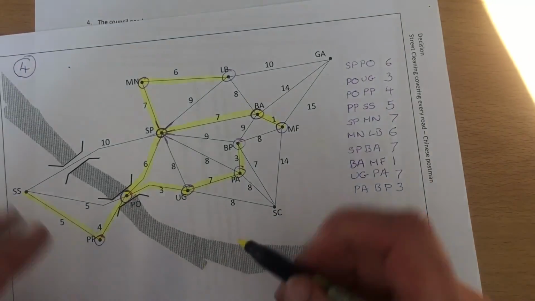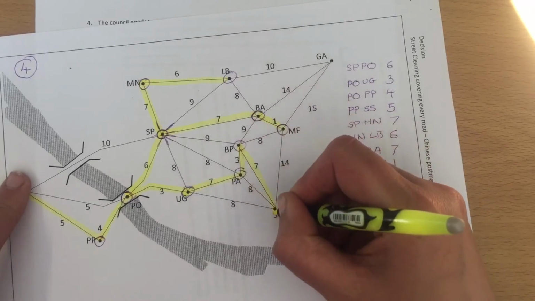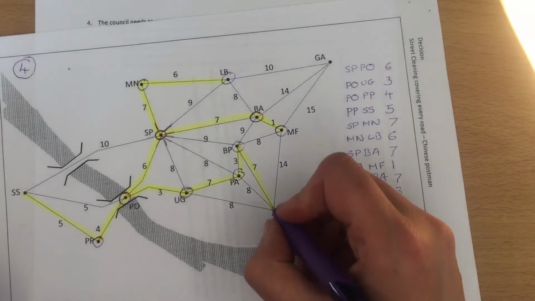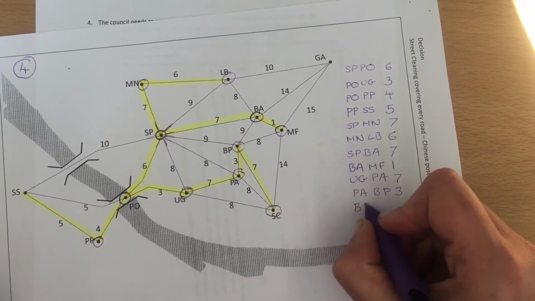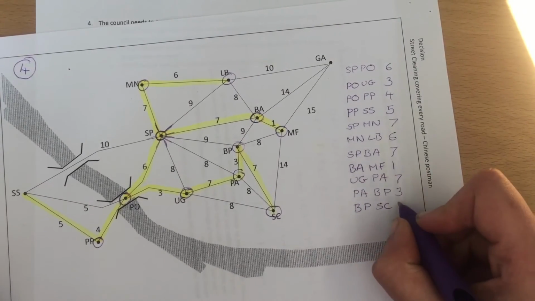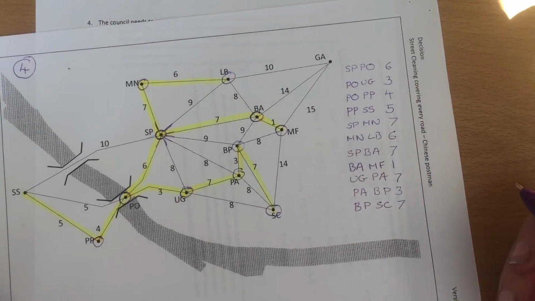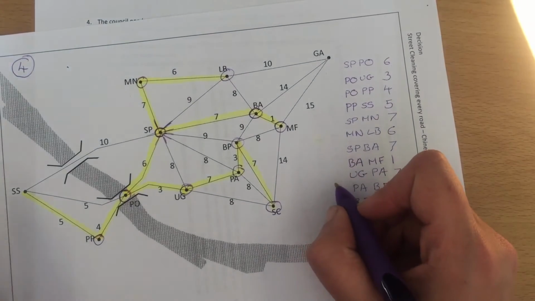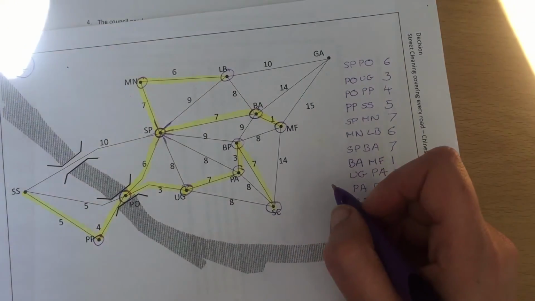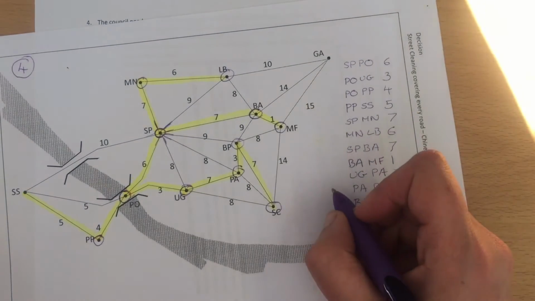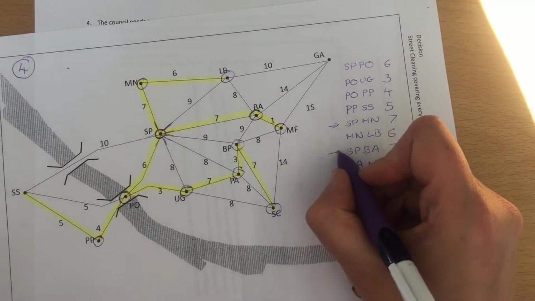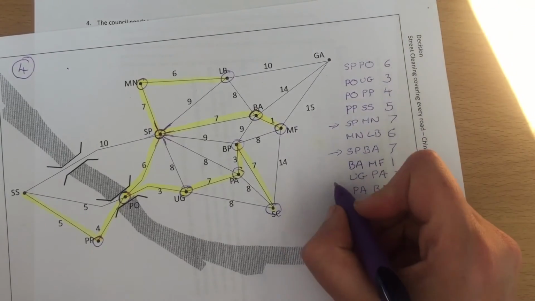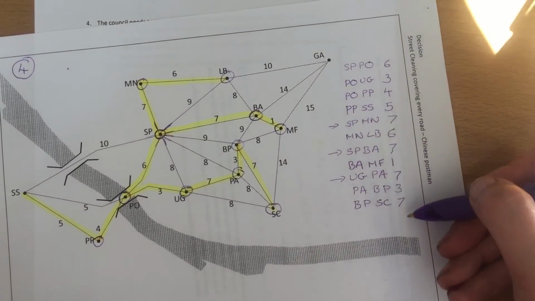Next smallest thing is 7, coming down here. So we've got BP SC, also 7. So you could have gone into this at any of a couple of points. You could have come in and done that order, or that order, or that bit.